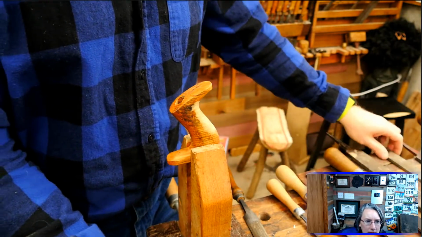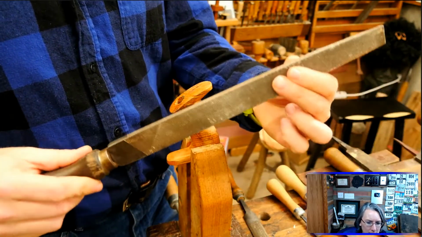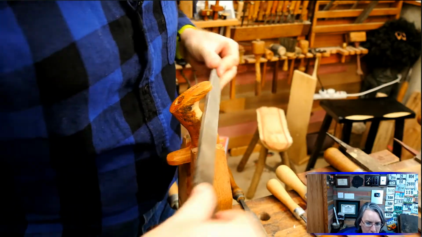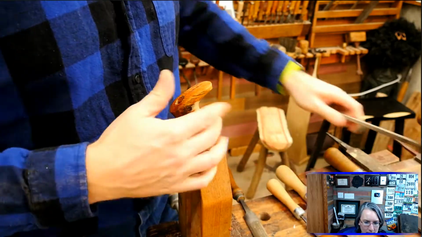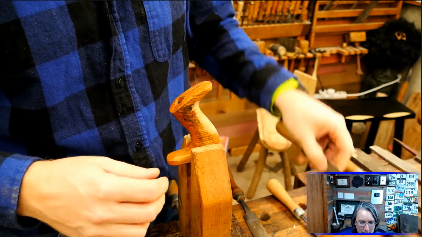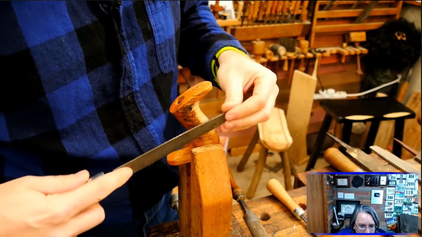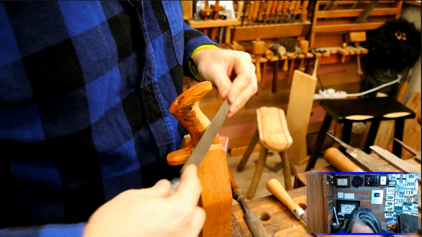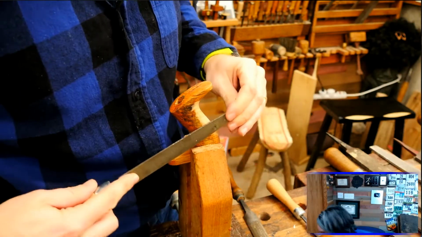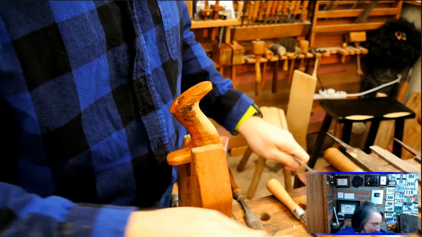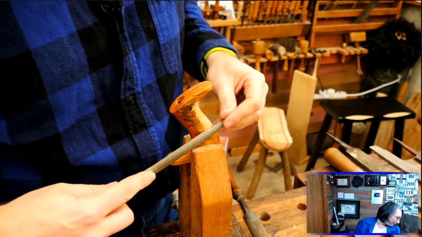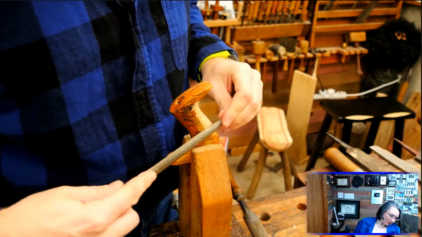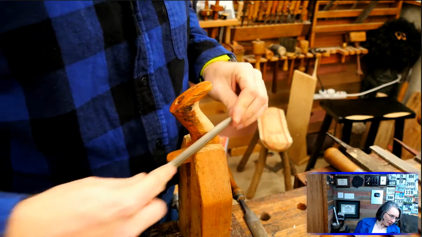And then I'm going to come in with a fairly heavy file, and this will bring me right down to my shape and get me to what I'm looking for. And then I'm going to come in with a really fine file, and I can get it finish ready right off of one of these files, especially this one, which is an incredibly fine file. With this one, I can get the surface to almost shine. You can hear the difference.